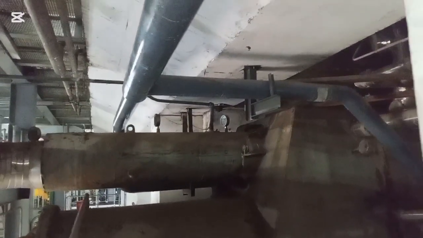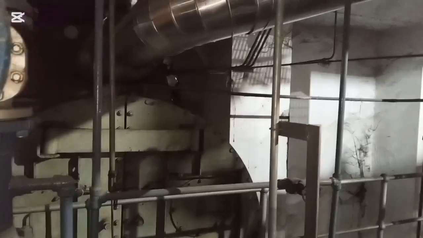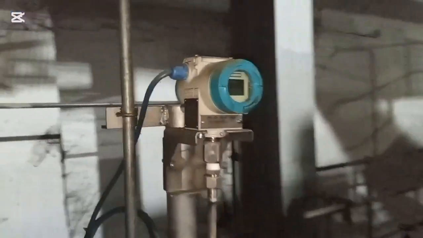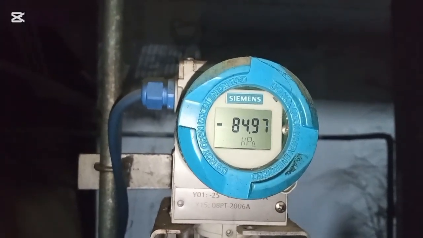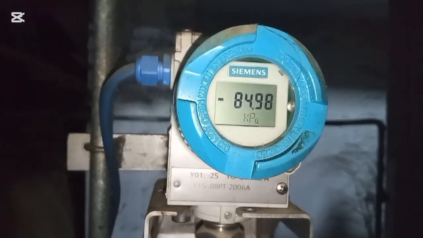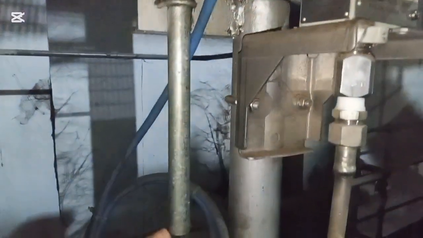it is connected with the turbine. You see this line, we will follow this line from another side, from that side. On this side another transmitter is connected. Here a vacuum showing minus 84.96, about 95 kPa vacuum, and its connection, you see this is the cable connection and here is the line connection.